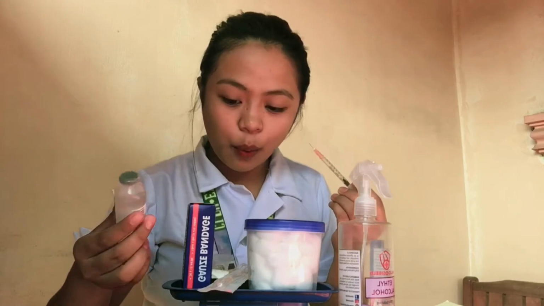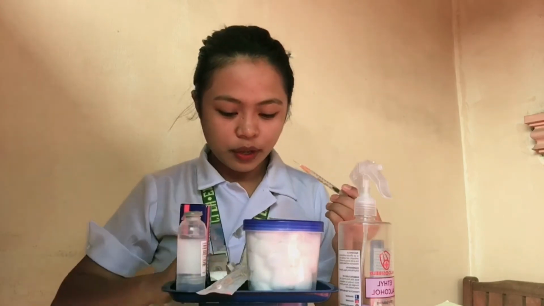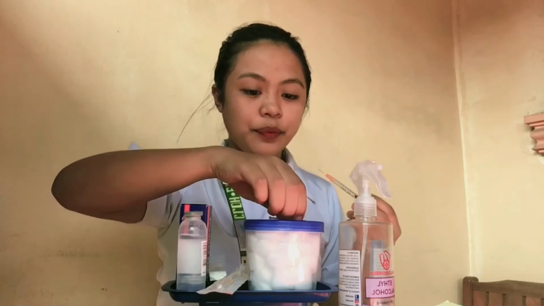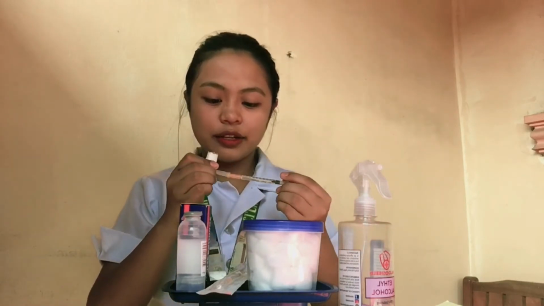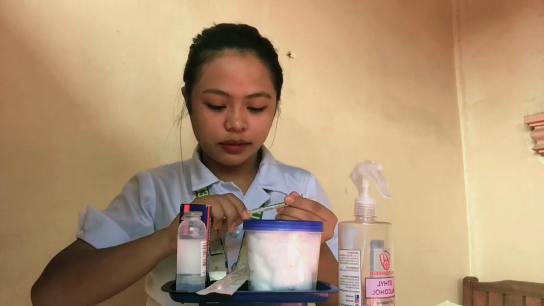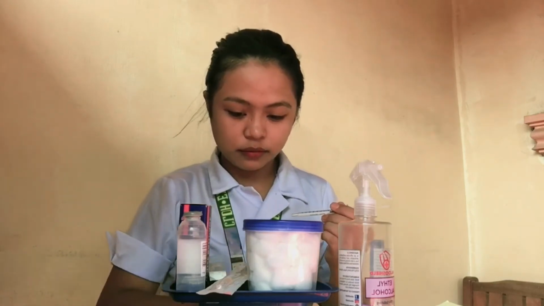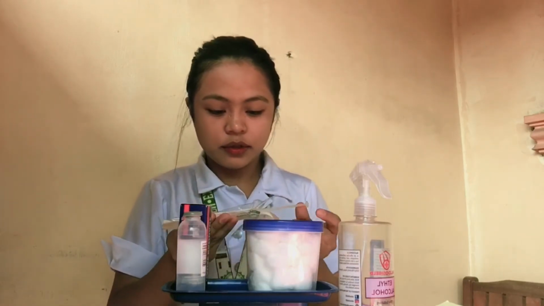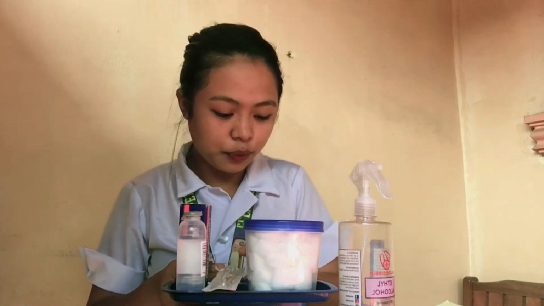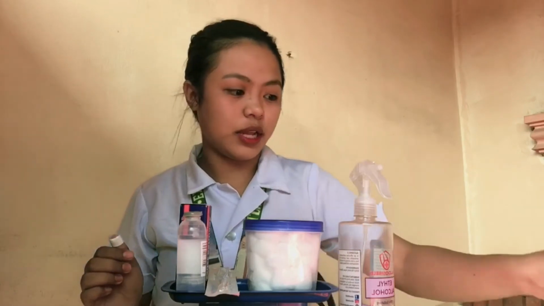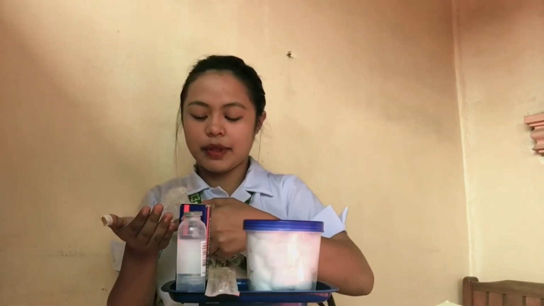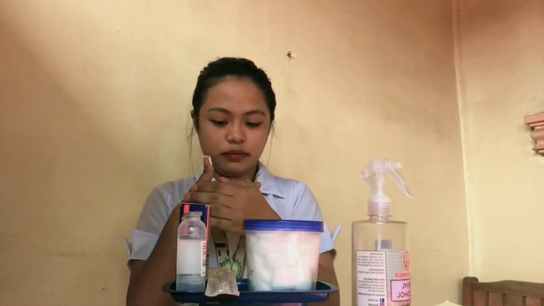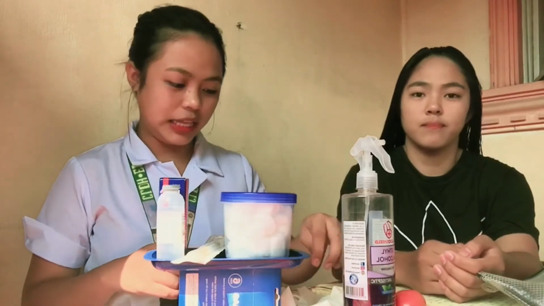So after getting 1 ml of our sterile water, we need to remove the aspirating needle and replace it with the original needle. After that, we need to dispose of our aspirating needle in its right disposal and perform hand hygiene after getting the medication. After performing hand hygiene, we will now wear our clean gloves.